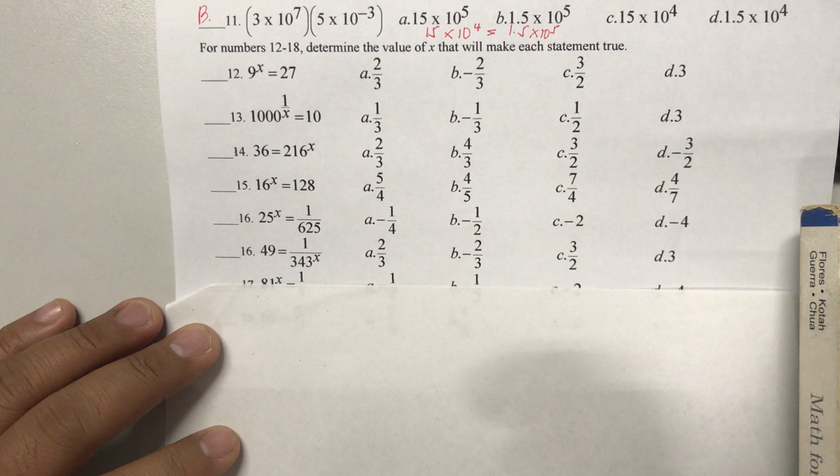Let's continue. For numbers 12 to 18, determine the value of x that will make each statement true. Number 12. 9 to the power of x is equal to 27. So the question that you should be asking yourself is, what should be the exponent of 9 so that the result will be 27? Find the exponent of 9 so that the result will be 27.